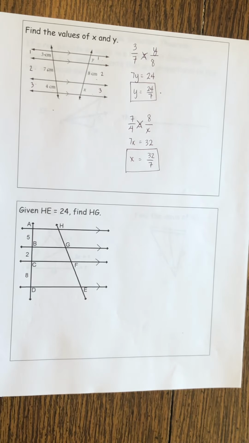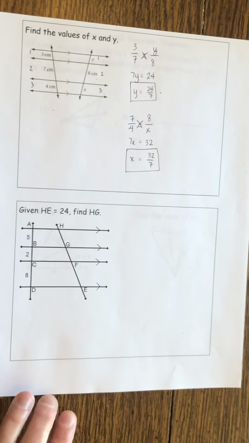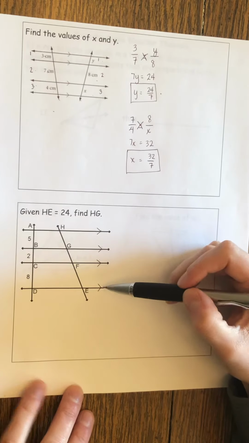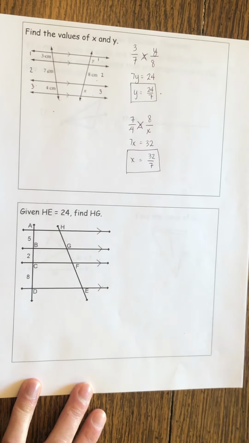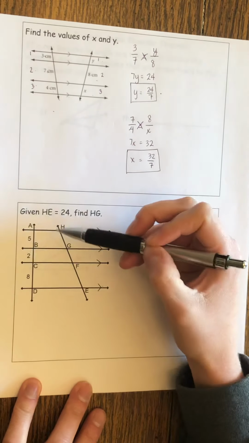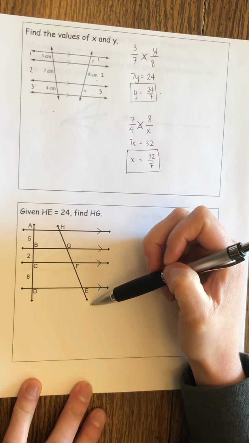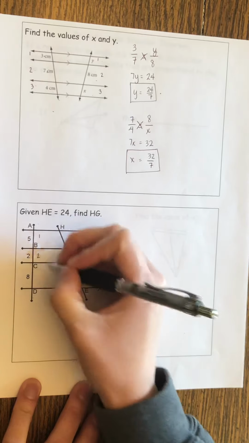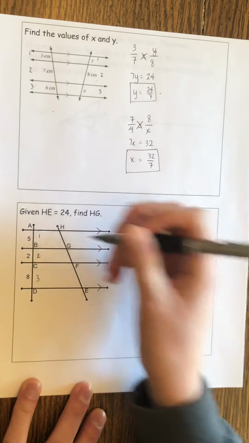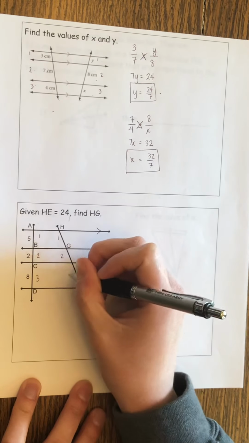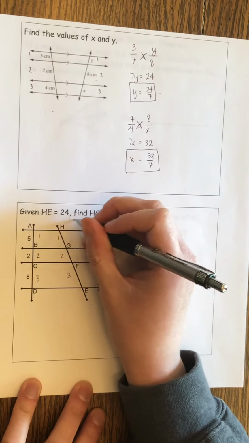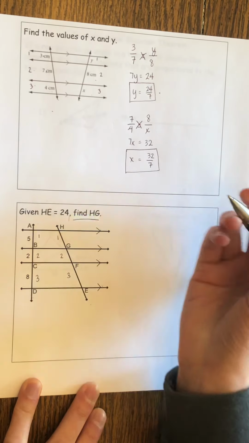So again, one more example here. We have 4 parallel lines. So I have the little arrow marks saying that I have 4 parallel lines. They're intersecting 2 transversals here. So they're splitting the transversals into 3 small sections. What I'm really interested in this problem is finding the length of HG.